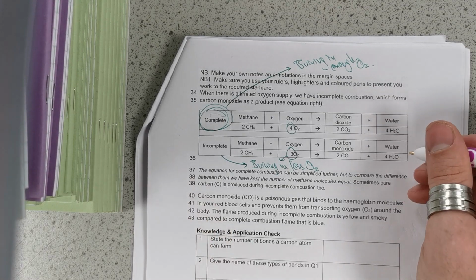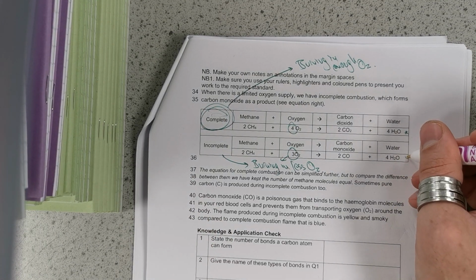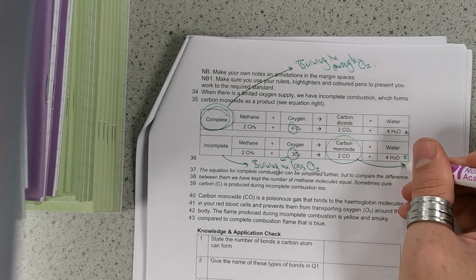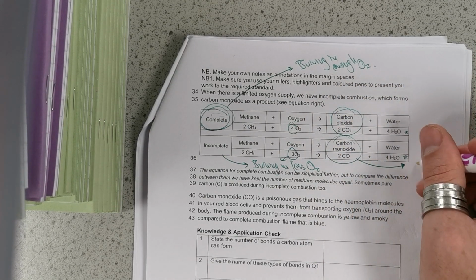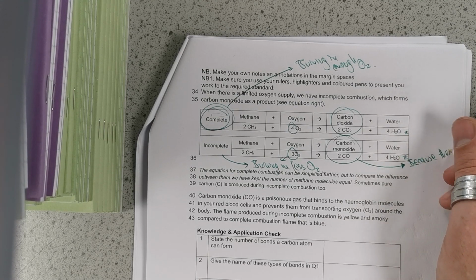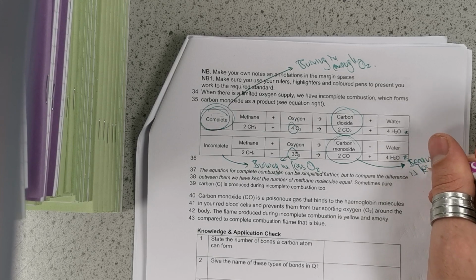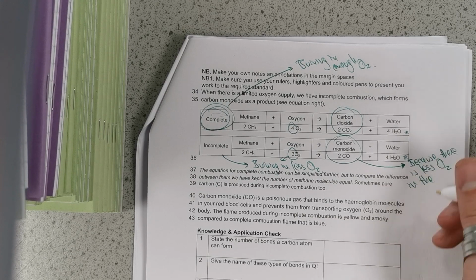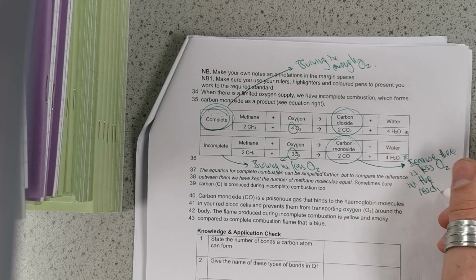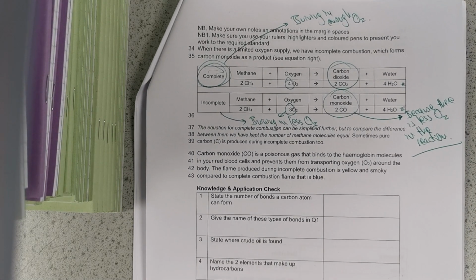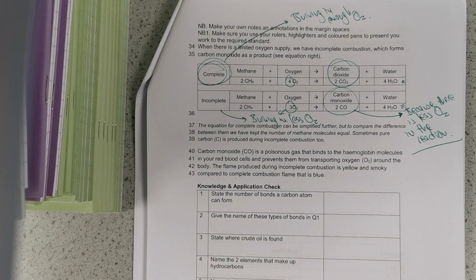This means the products are slightly different. You still produce water in both of them, but in incomplete combustion you produce carbon monoxide instead of carbon dioxide, because there is less oxygen in the reaction. Carbon monoxide is a poisonous gas that binds to the hemoglobin molecules in your red blood cells.